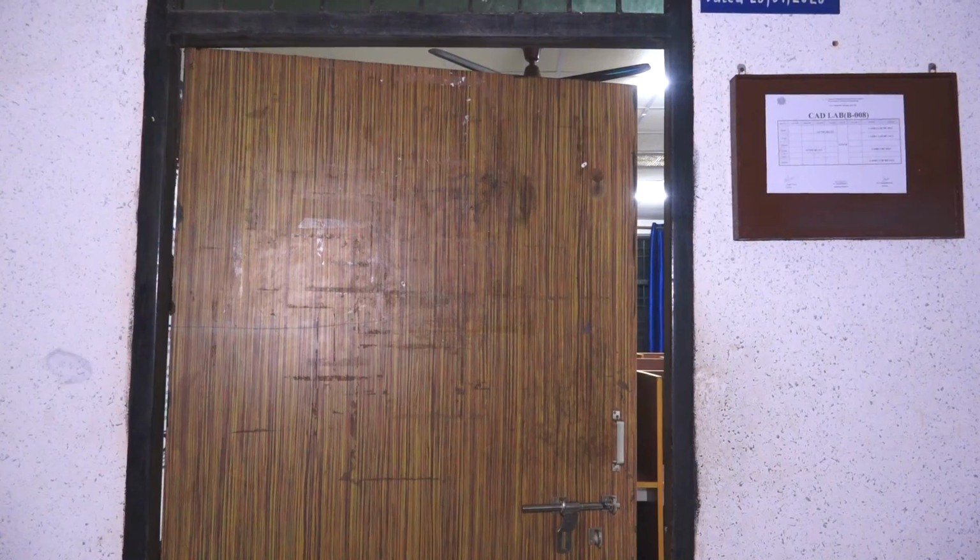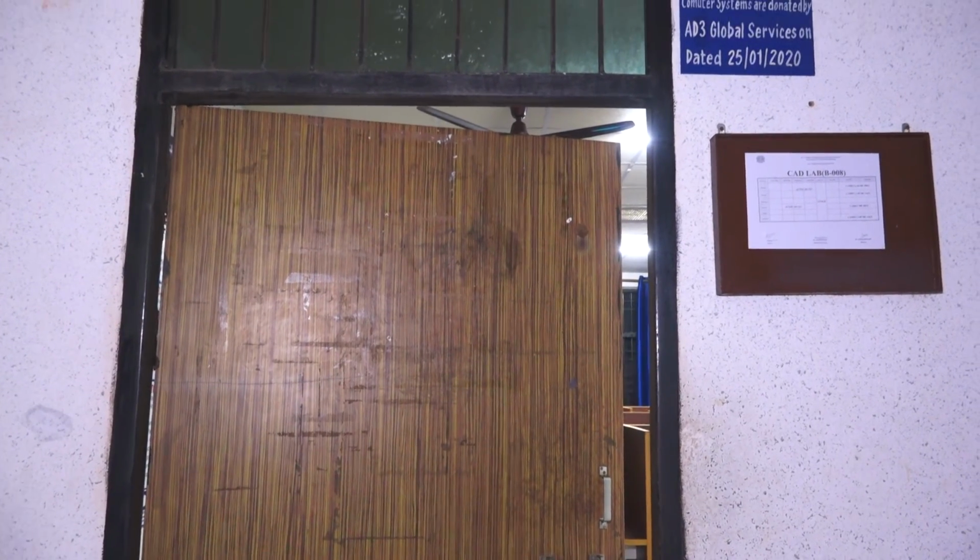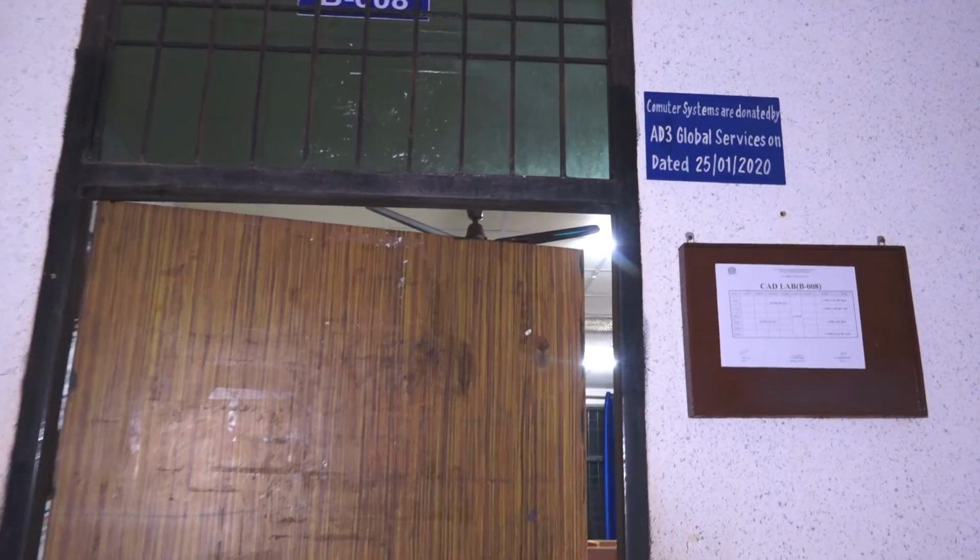This is CAD lab, lab operations like AutoCAD, 3D drawing, and 2D drawing.